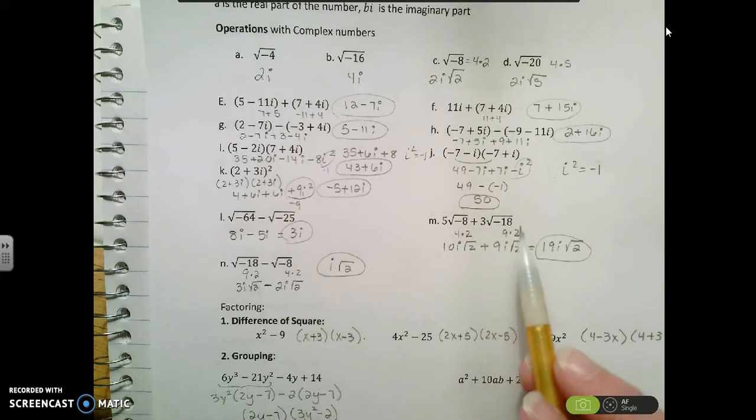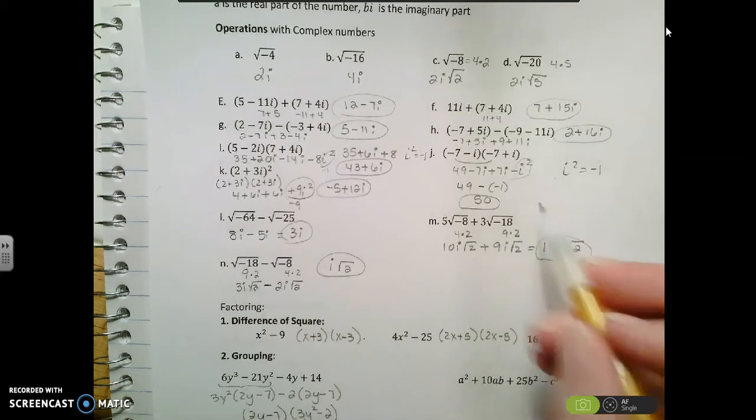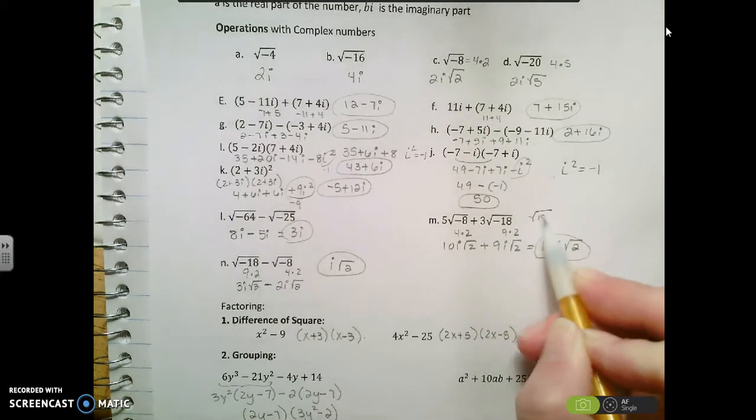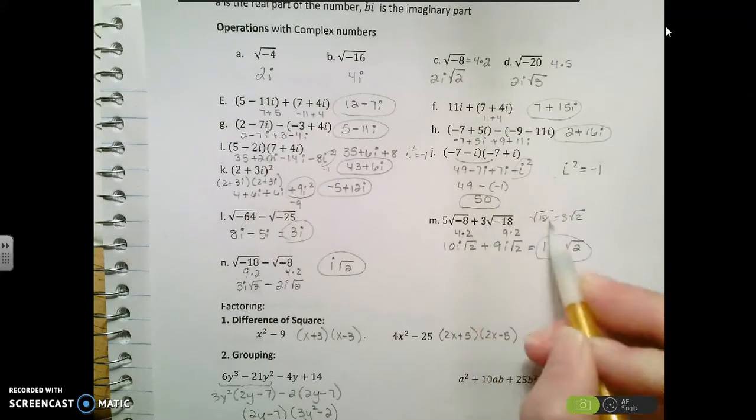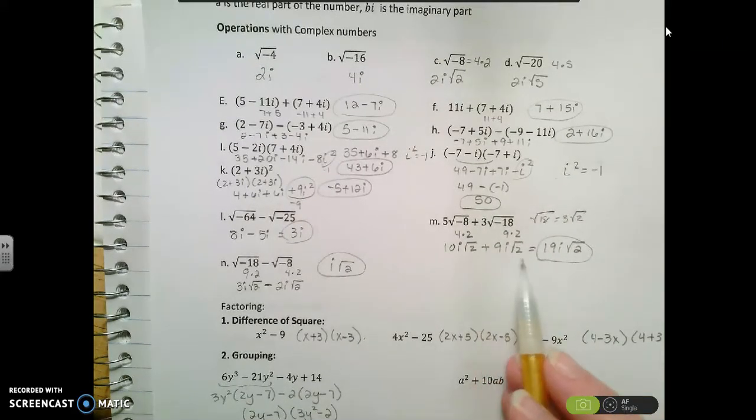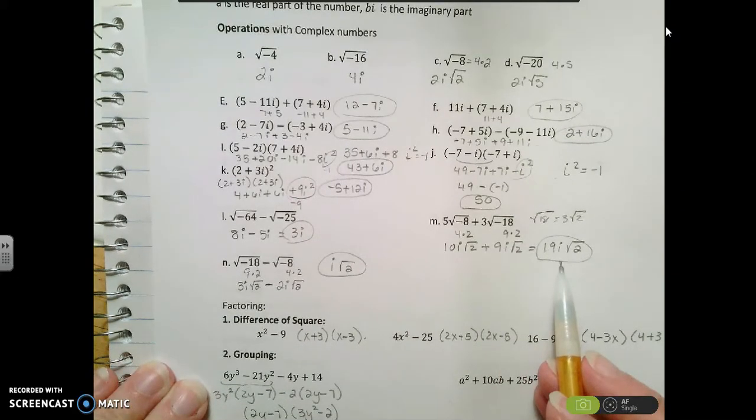And then this, the 18 becomes 9 times 2, so the square root of 18 would be 3 square roots of 2, and then there's already a 3 out there, so it becomes 9i square root of 2, and so that combines and gives me 19 square root of 2.